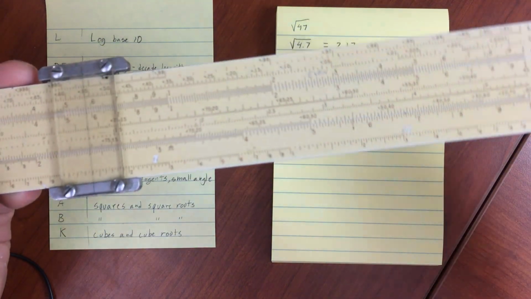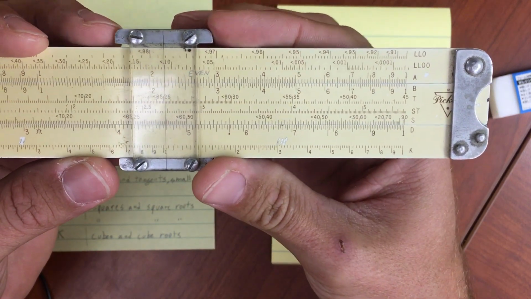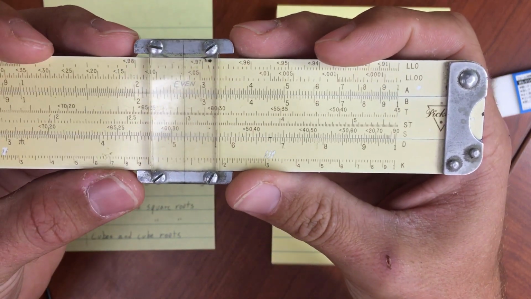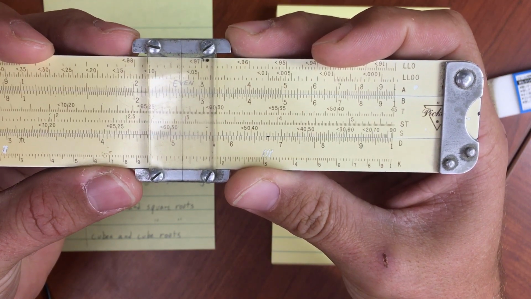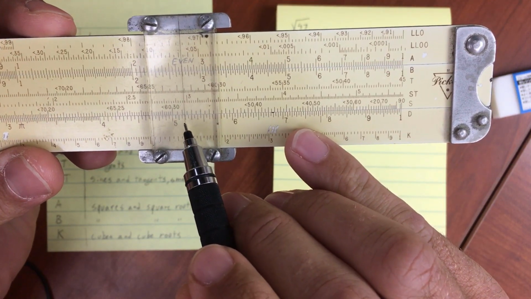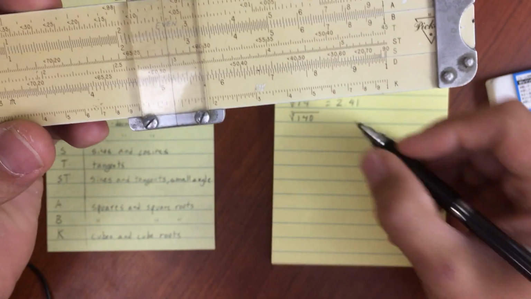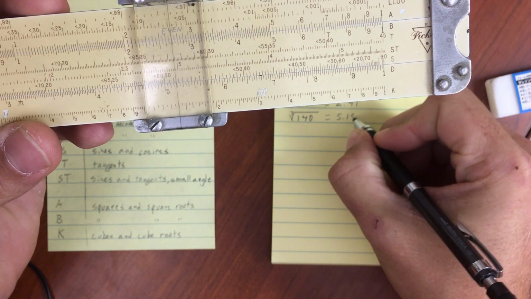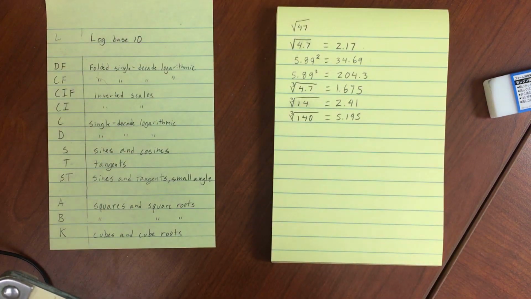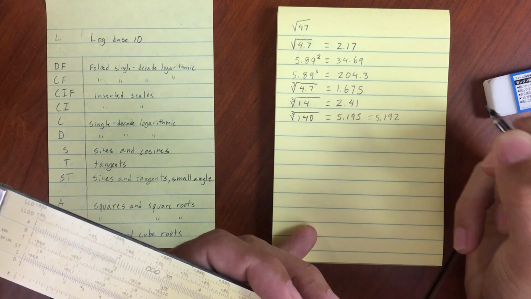And then lastly, the cube root of 140. And now I'd be over in this scale here. 140, because there's 3 digits now. And then looking, I've got 5.195 is what I'd guess. And if I go ahead and run that calculation real quick, 5.192 is what the answer turns out to be.